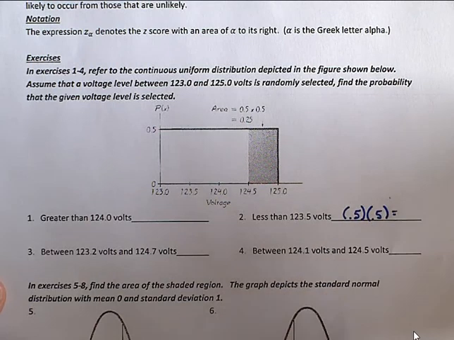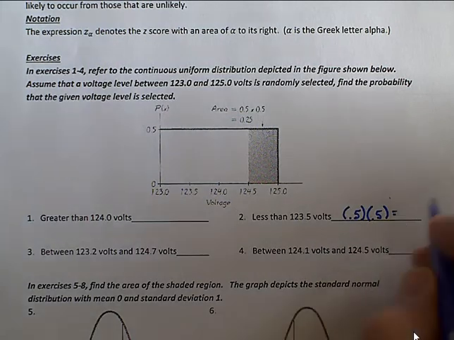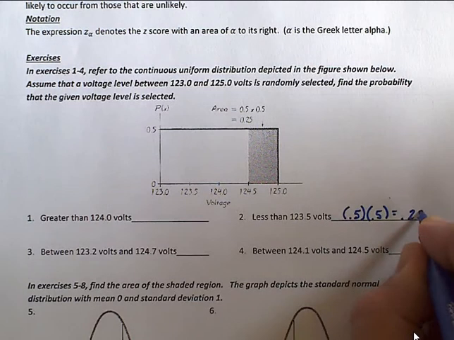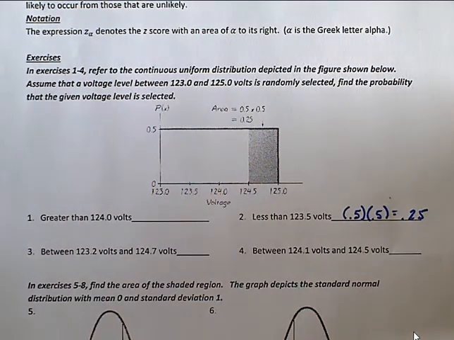And that should be 0.25. So there's a less than problem.